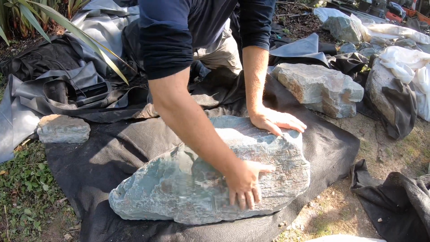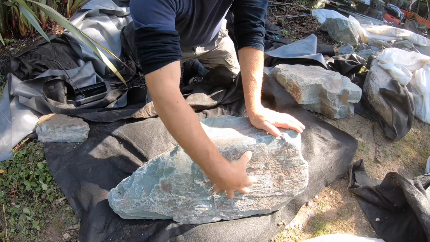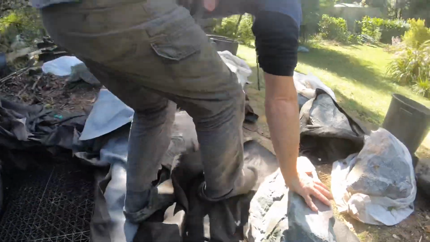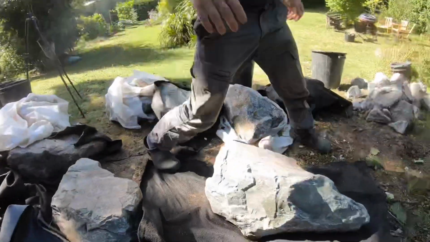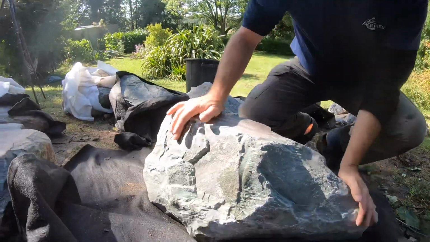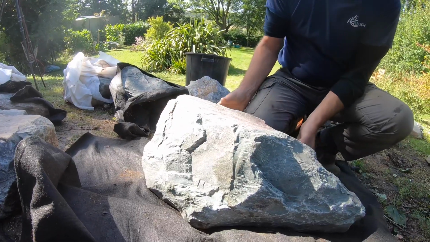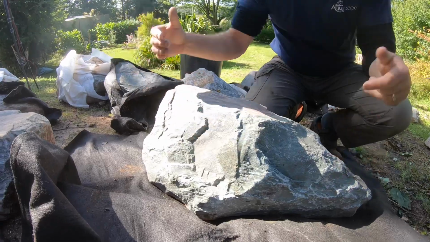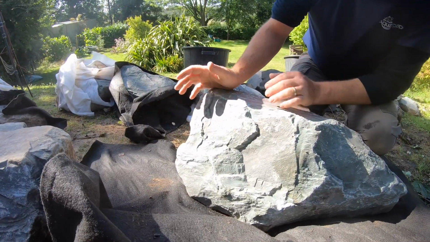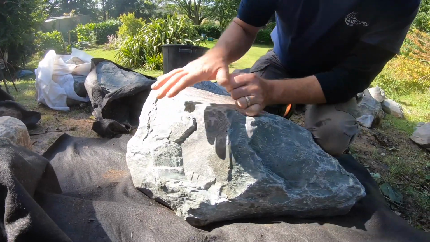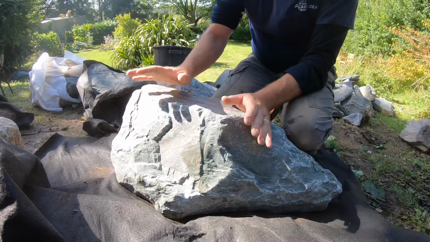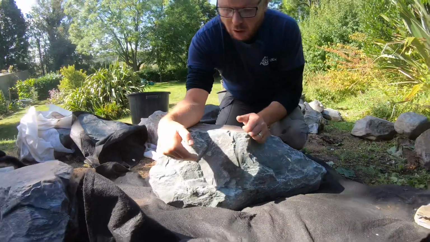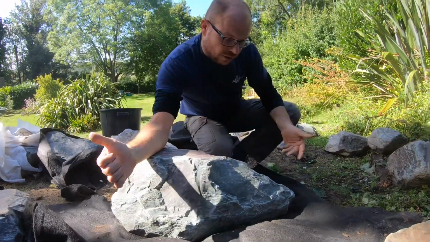This edge here is more uninteresting, but if you come round this side and have a look at this texture, I'll come round there. So this is not as interesting, but look at all these pleats. It's a very, very interesting stone. So one thing you've got to think about when you're marrying up stones is you've got to marry up the strata of the rock, the composition of the rock.